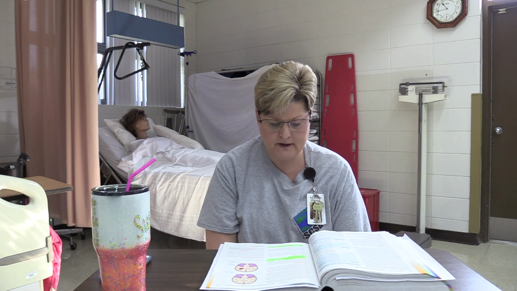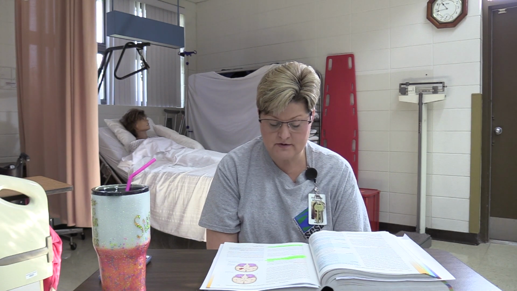Complications of a traumatic brain injury can be a brain herniation. A brain herniation is a displacement of brain tissue out of its normal location. And if that happens, usually it results in brain death.